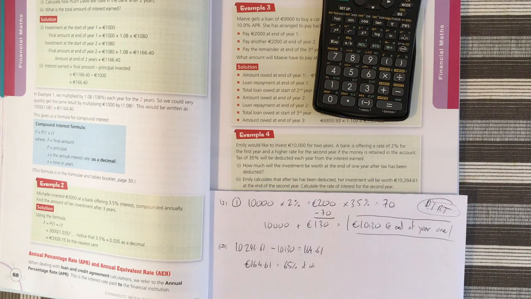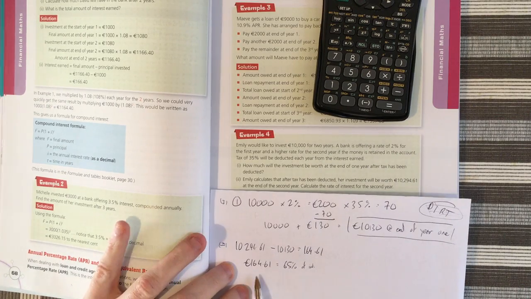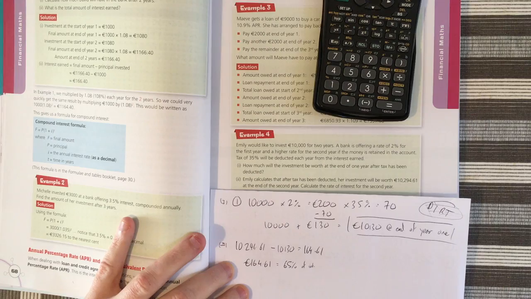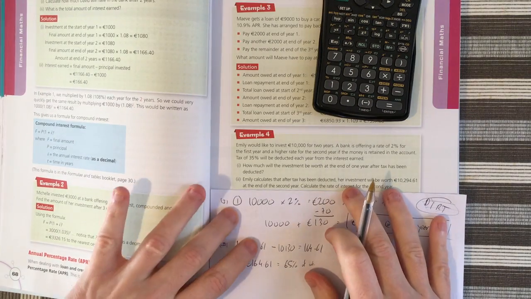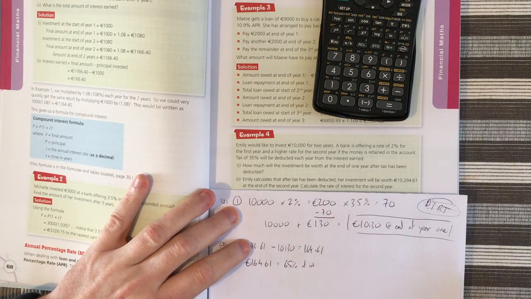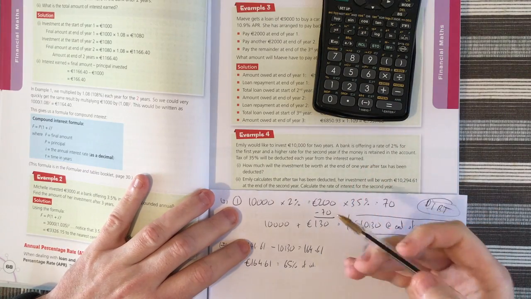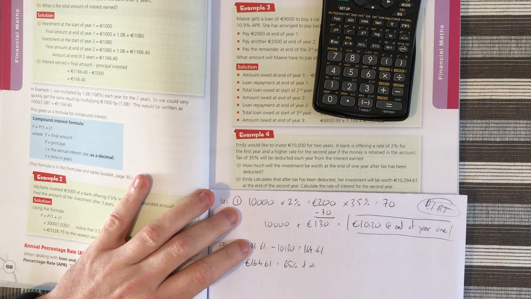So what I need to figure out to get the interest rate is kind of this €200 number. I need to get the 100% to figure out the interest rate. This is only the 65%. So if 164.61 is equal to 65%, the best way I think of getting to 100% is first figure out what's 1% equal to, and then figure out what 100% is equal to.